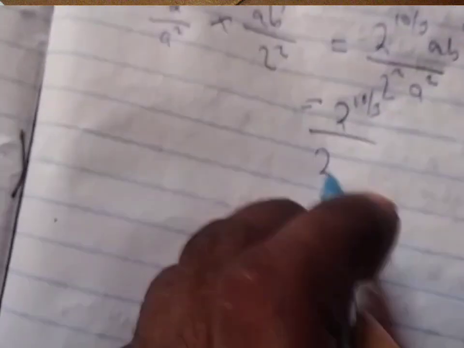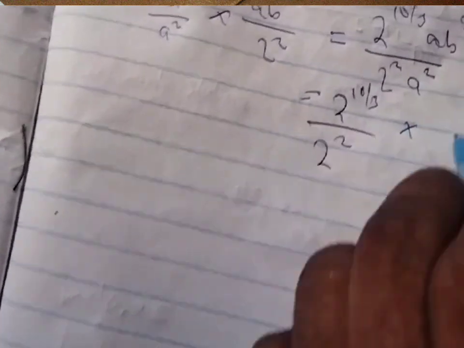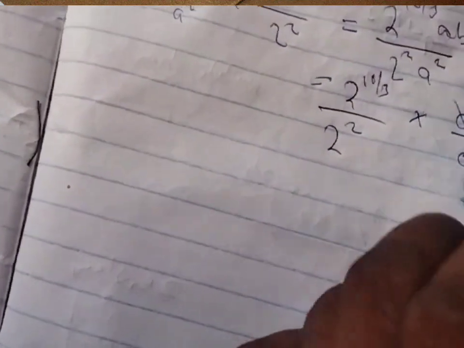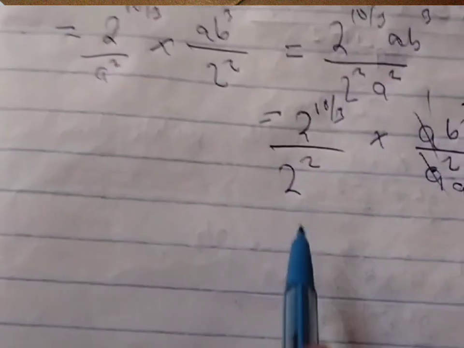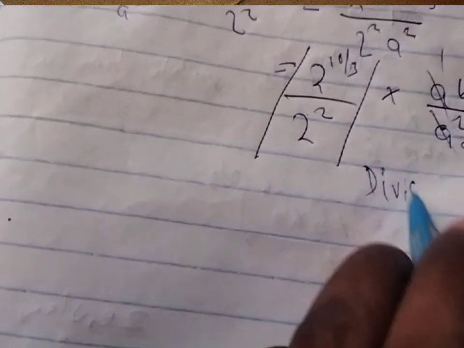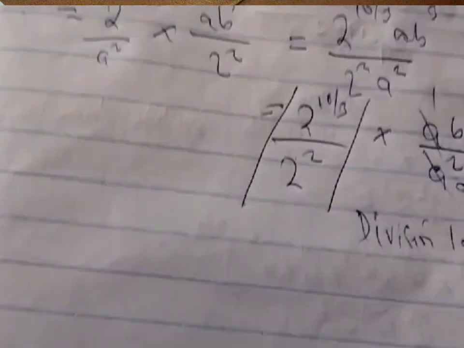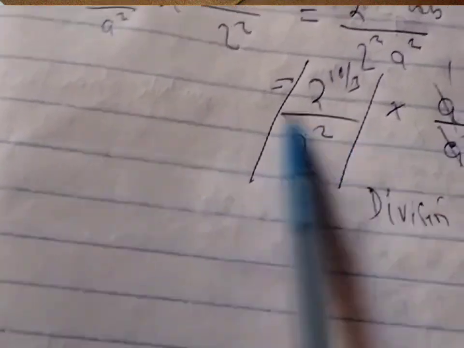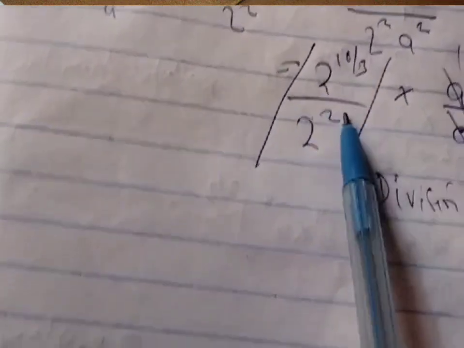We can see this as 2 raised to the power of 10 over 3, all over 2 raised to the power of 2, times a raised to the power of b raised to the power of 3 all over a squared. That means a here, 1 a here will give you a. Are you getting it now? So this aspect, we can now apply what we call the division law. Division law can easily come in because we have a sign of division here.